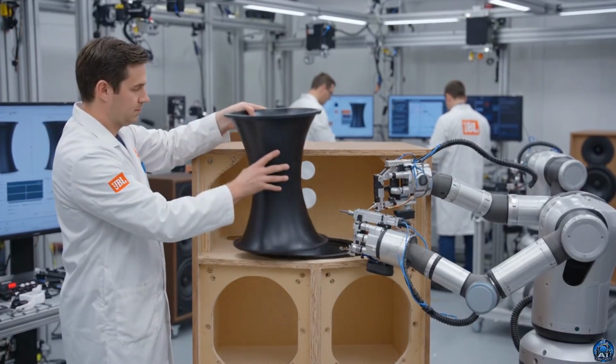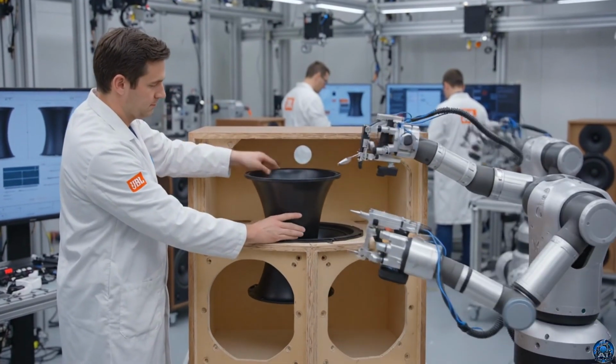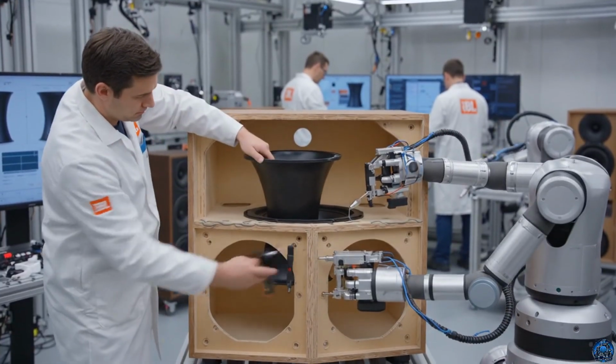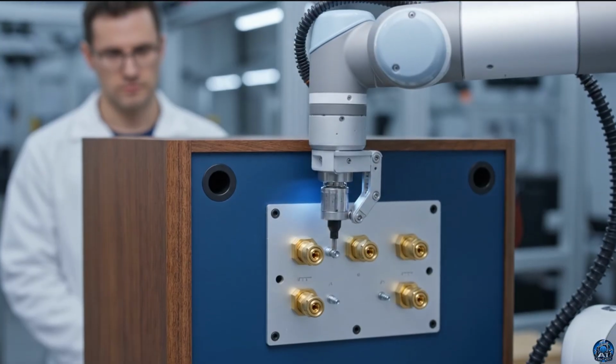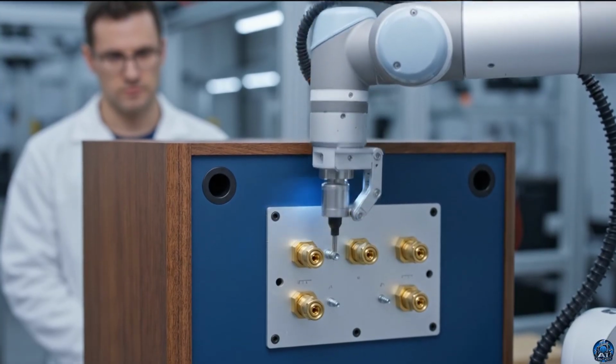Depth and alignment look perfect. Applying sealant now. Torque set, go ahead and tighten. Checking for seal compression. System indicates airtight fit. The terminal assembly has passed mechanical and electrical inspection.